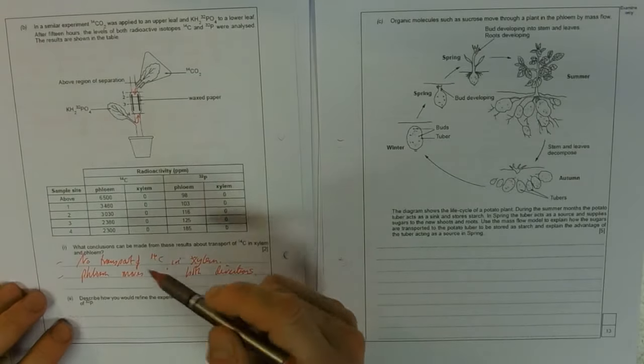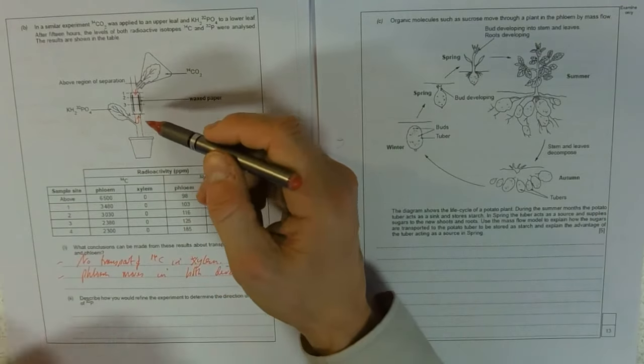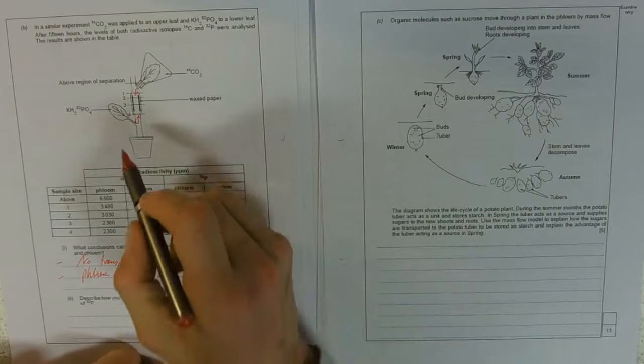Then part 2, describe how you would refine the experiment to determine the direction of transport of phosphorus. Then you would suggest, well, I've checked it going upwards, so I'm going to check it going downwards now. So I'd check it under the leaf, and then if it's gone both ways, then we're happy that it's going in both directions. So 2 marks here.